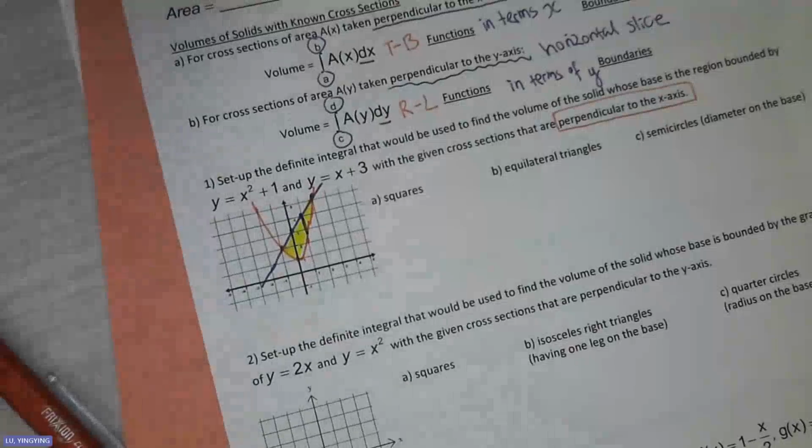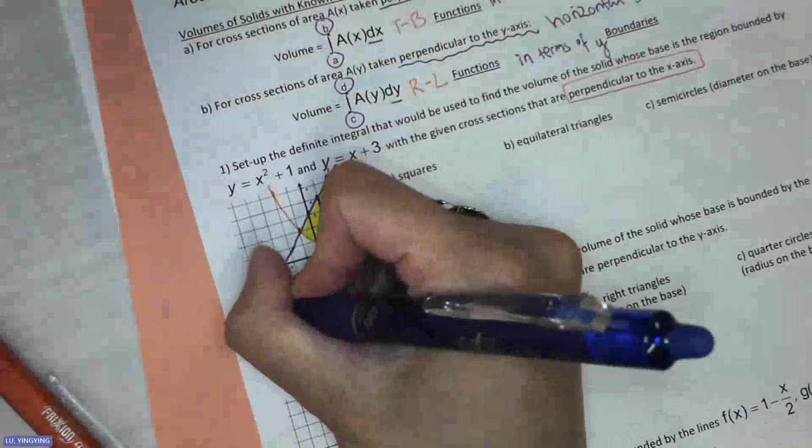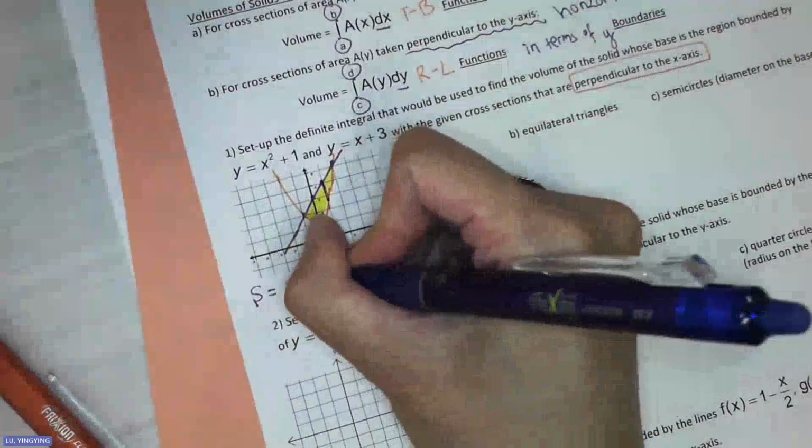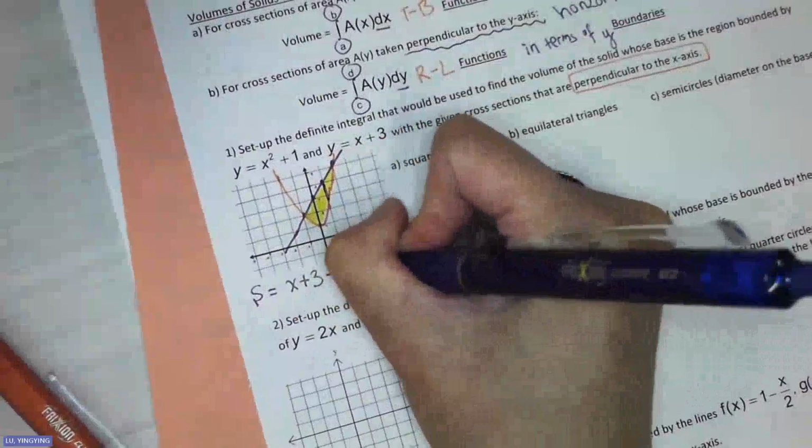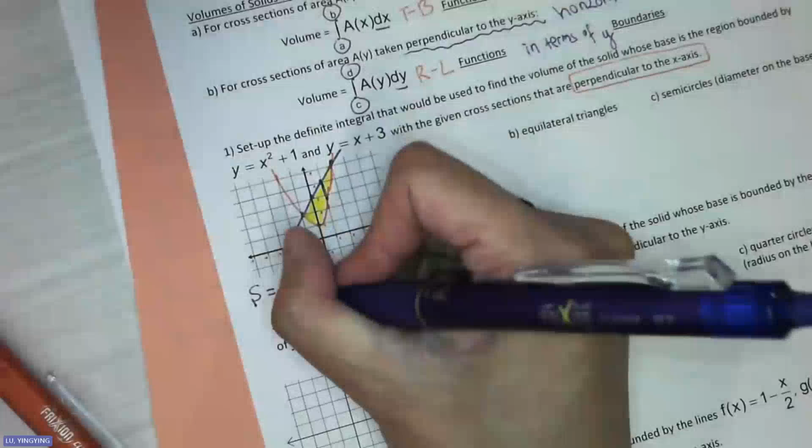Which one's on the top, guys? X plus 3. So your S, okay? First thing I do is figure out what S is. It's X plus 3 subtract X squared plus 1 in parentheses. Again, you can distribute the negative. Make sure you simplify this.